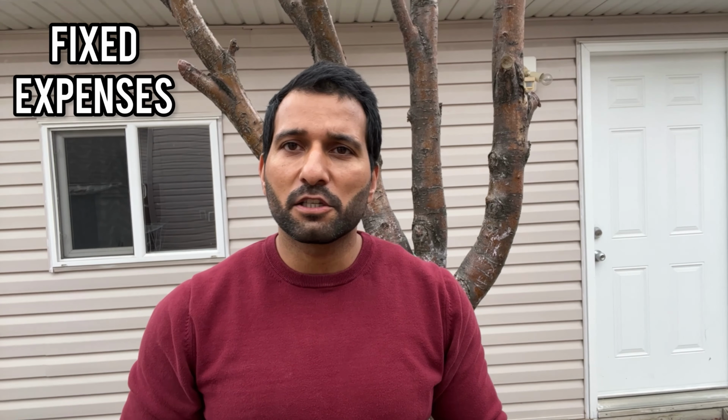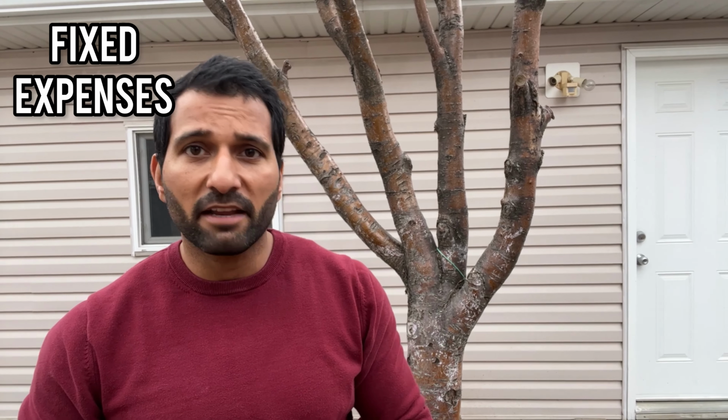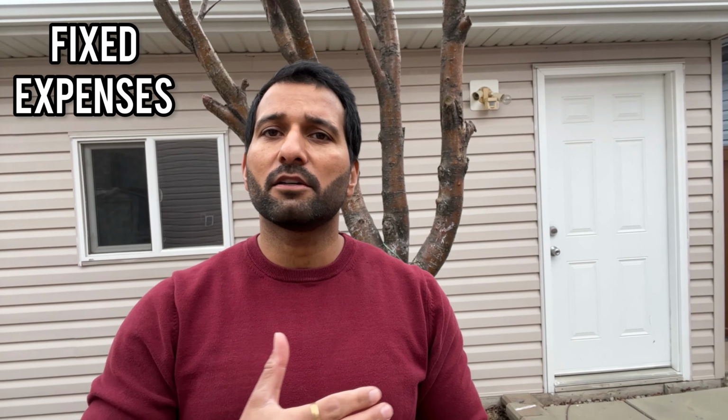Basically, anything which is fixed and you pay it monthly, and even if you pay yearly, you can divide that into 12 months, such as rent or mortgage, rental or home insurance, car insurance, phone bill, internet, gym membership, or any subscription like Netflix, etc. These expenses come under the fixed category.